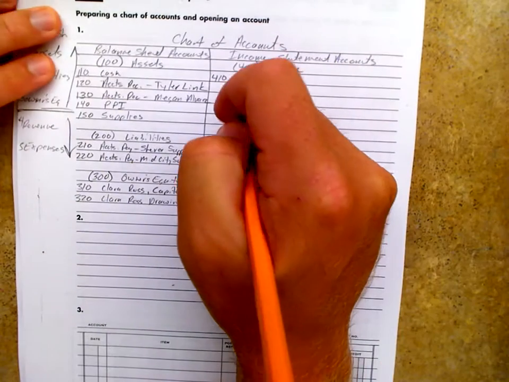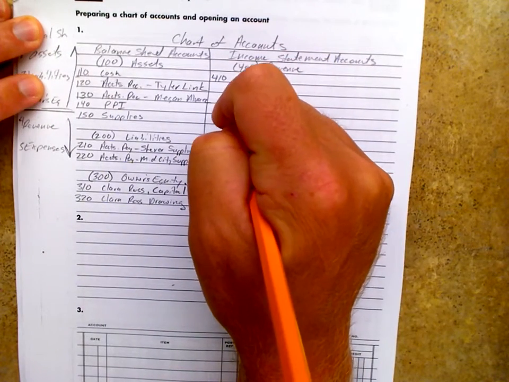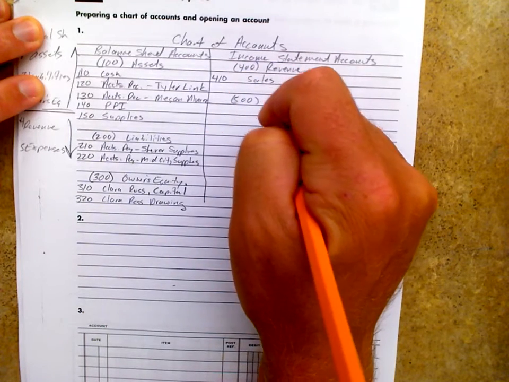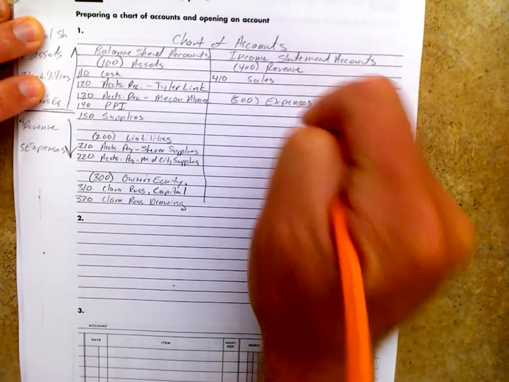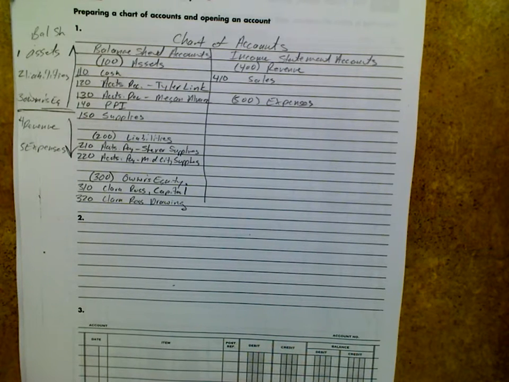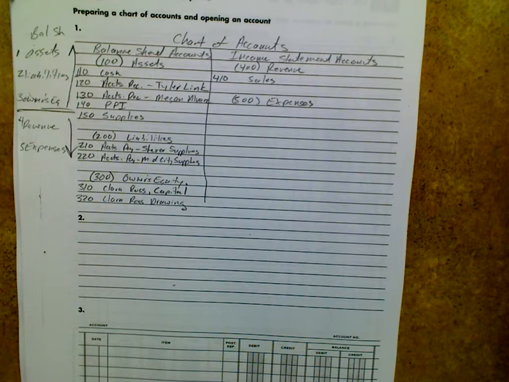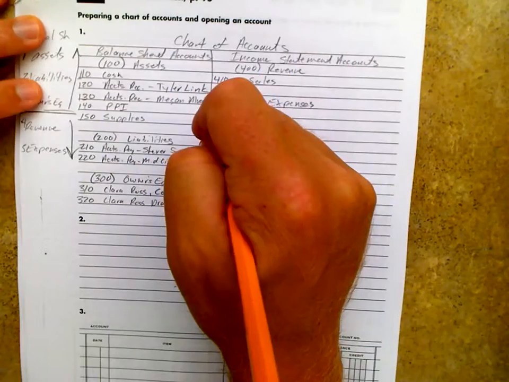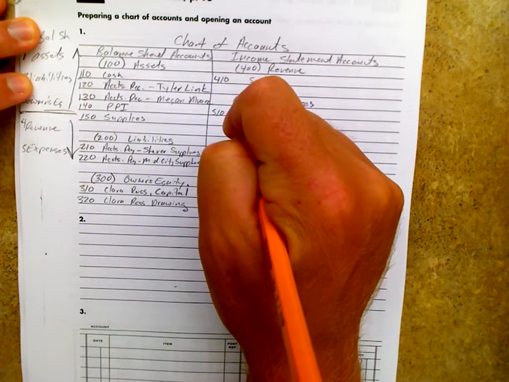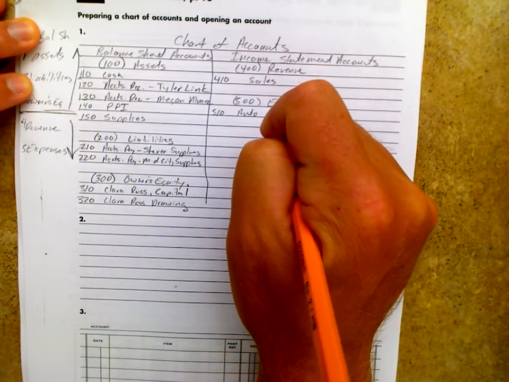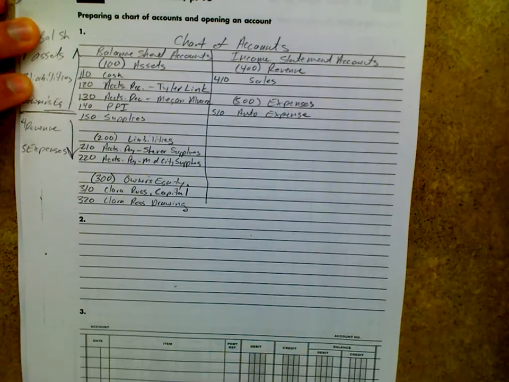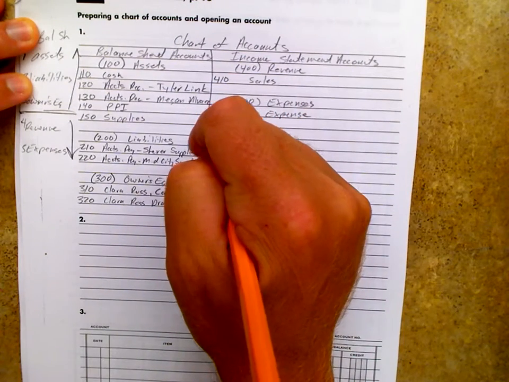And then the last one we have is our 500 accounts, which are expenses. And I don't know why, but expenses we're going to put in alphabetical order. That's how they like to do it. So what do you see first for expenses? What would be our first one? Automobile expense. So we'll go 510. Auto expense. 520.